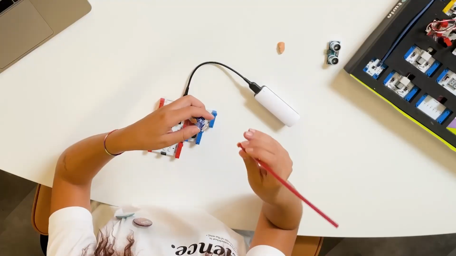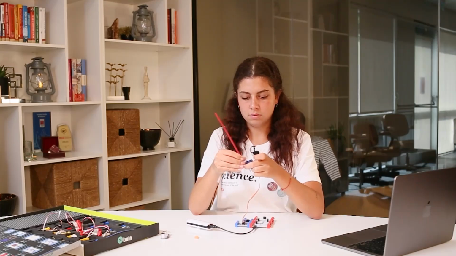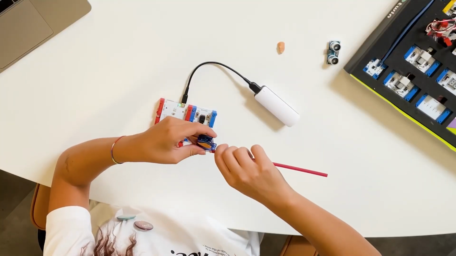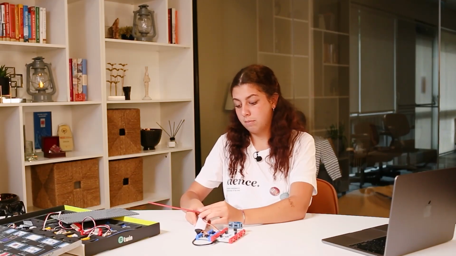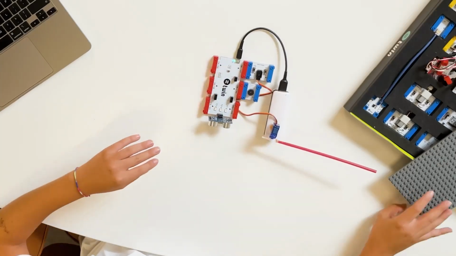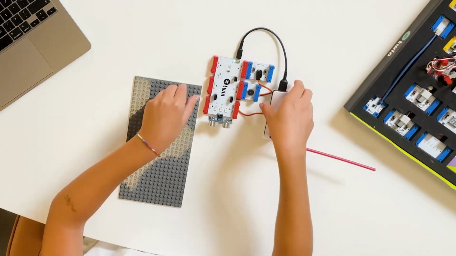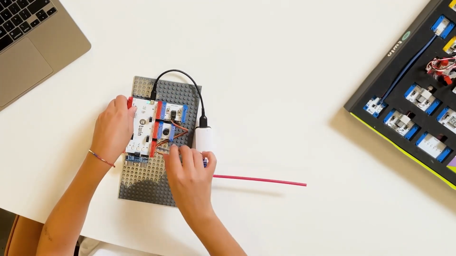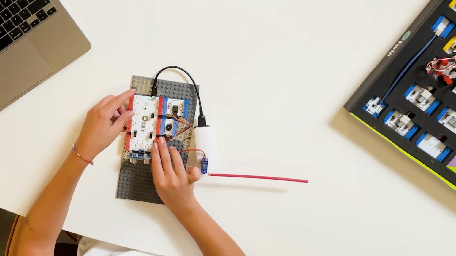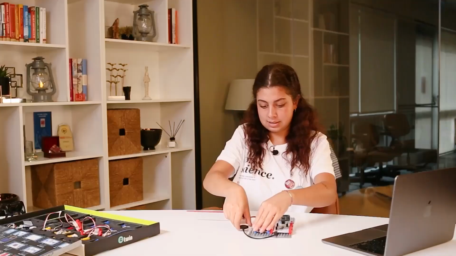And then we're going to attach our straw using some tack to the propeller of the servo motor in order to imitate a gate. Lastly, we can stick our gate on top of the power source in order to have the circuit all together, and then we can put it all on top of our gray block to secure it so that it is easier. And now we can try it out.